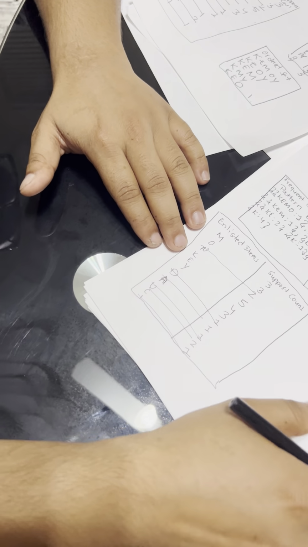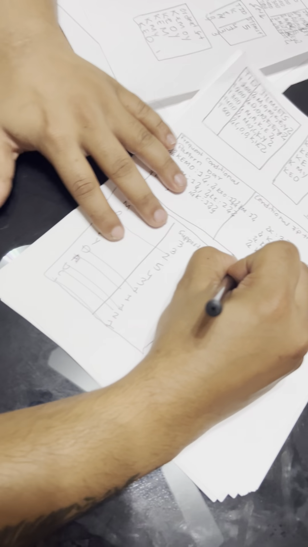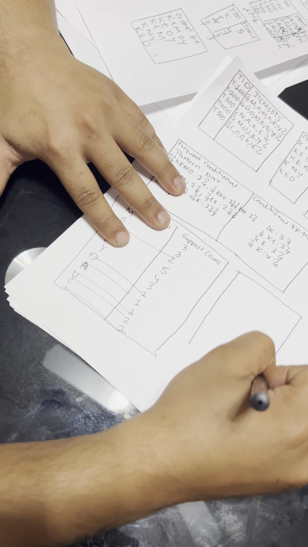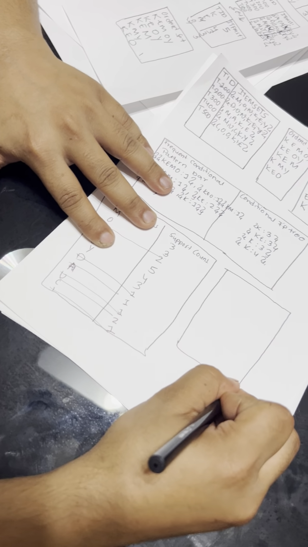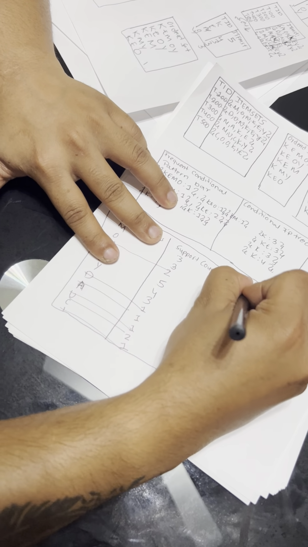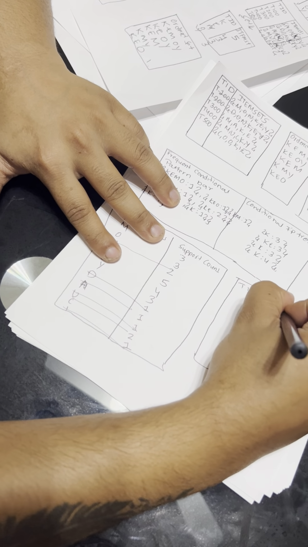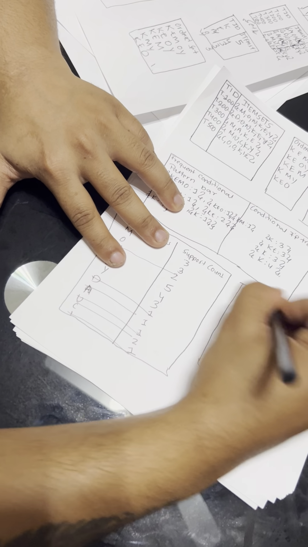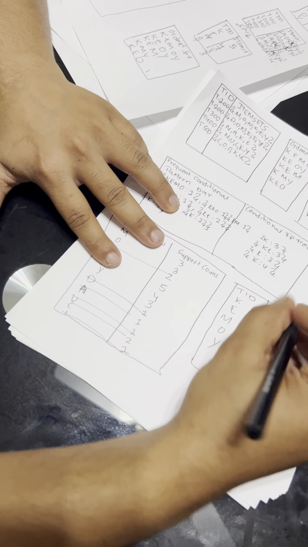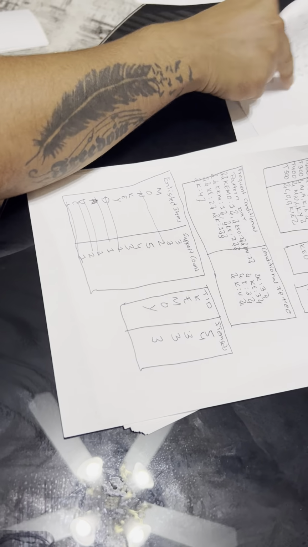Highest numbers 5, 4, and 3. And this is the item sets. So this is the one.